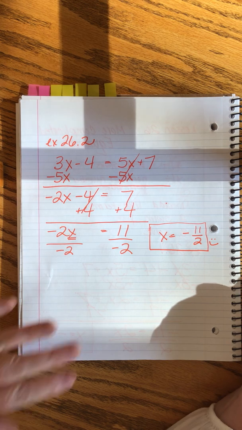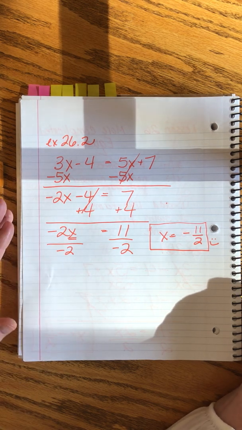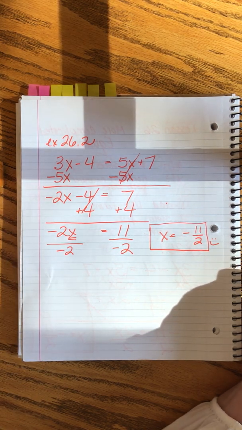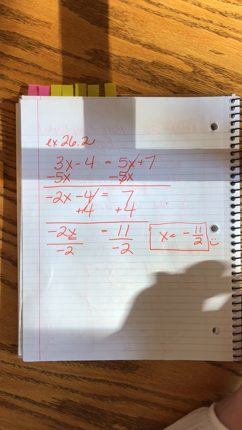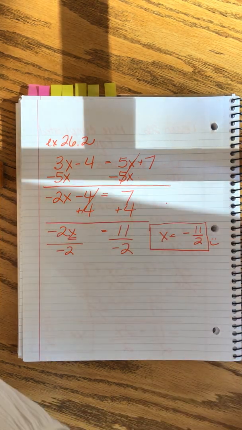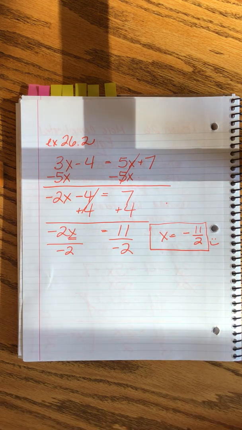So that's John's desire to prove to us that it doesn't matter which way you swim the fish. Just do whatever you think would be fun, and you'll be fine. As long as you work accurately, the process won't matter. Okay.